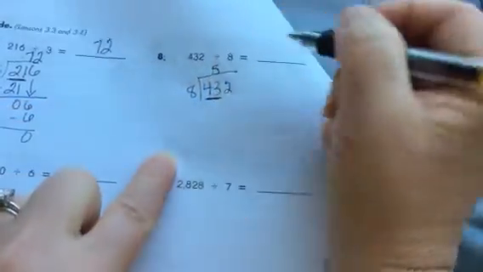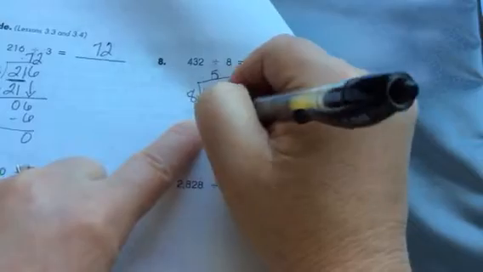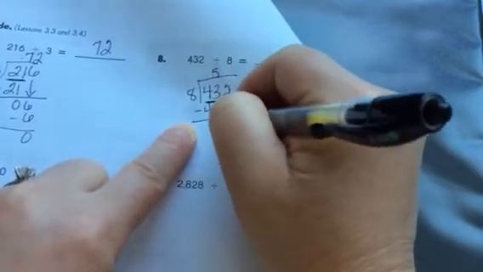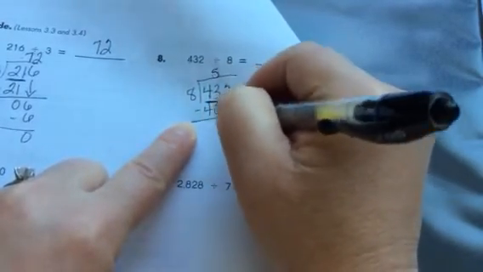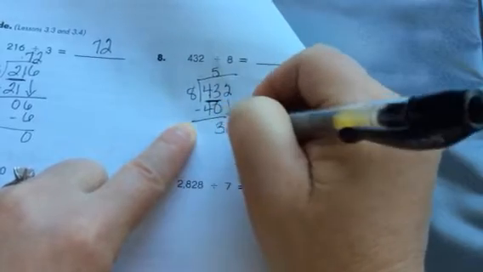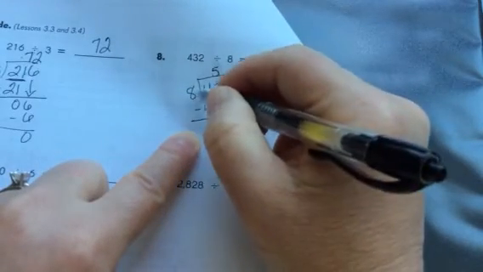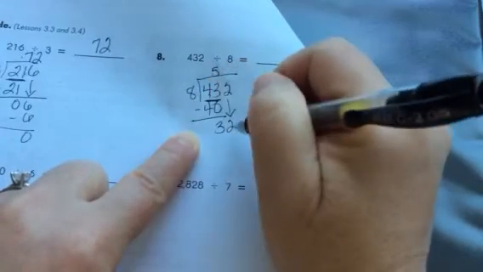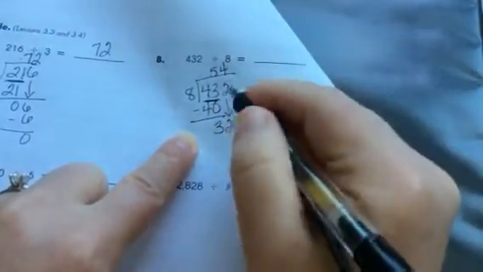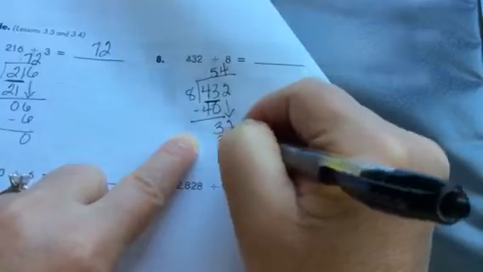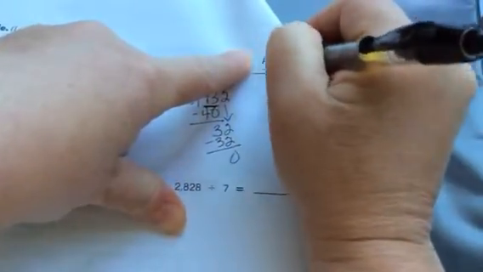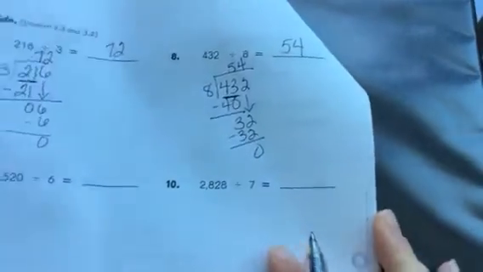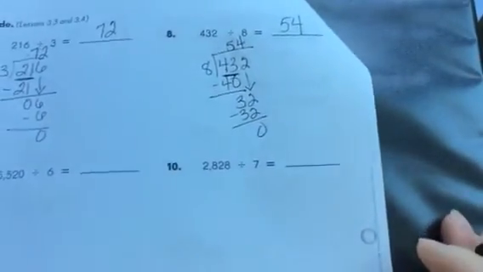We multiply. The 5 times 8 is 40. Subtract 3, bring down 2, so now we have 32. 8 goes into 32 4 times. Multiply 4 times 8 is 32. Subtract 0, nothing to bring down, so our answer is 54.